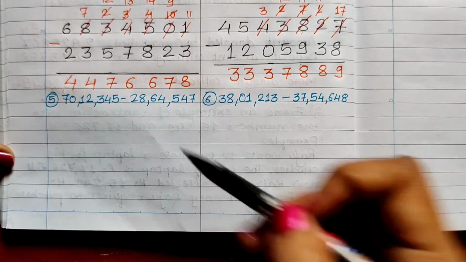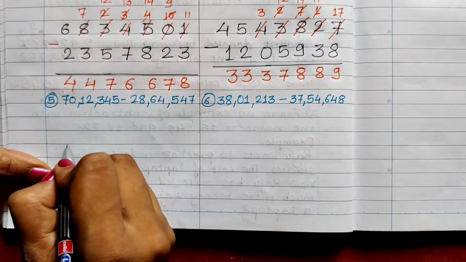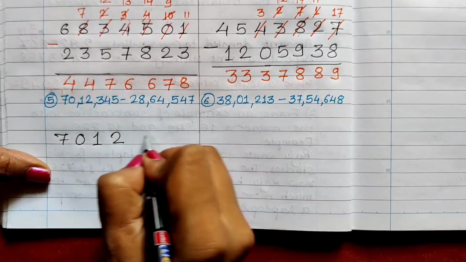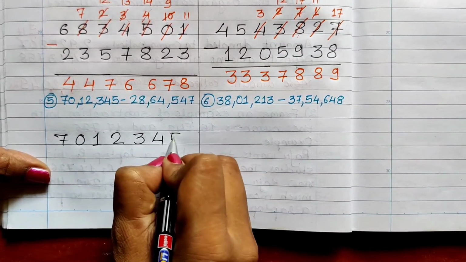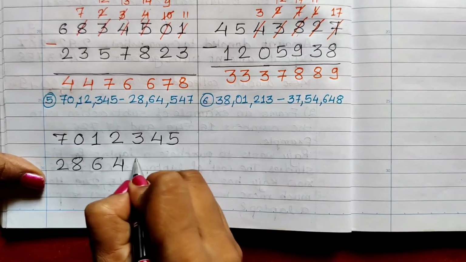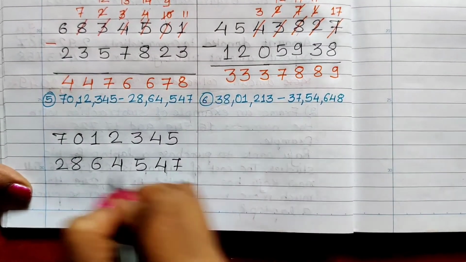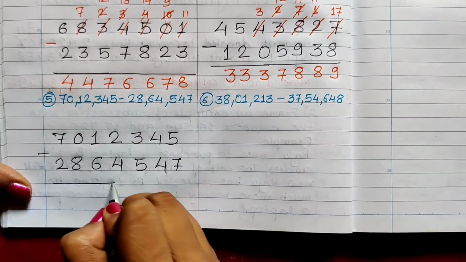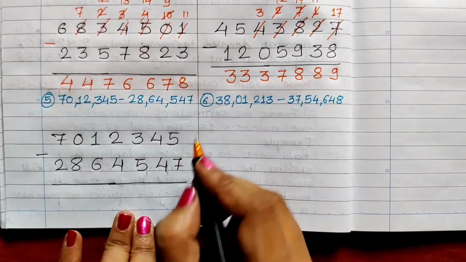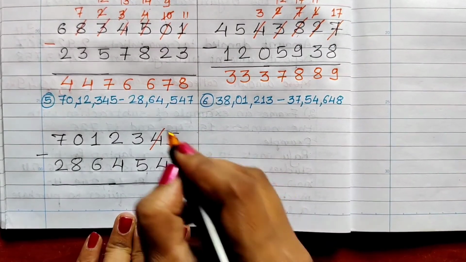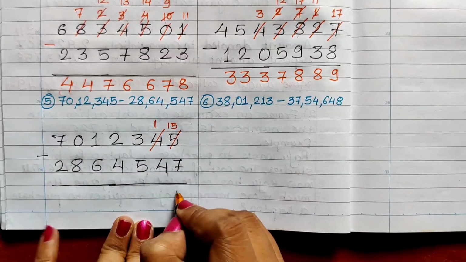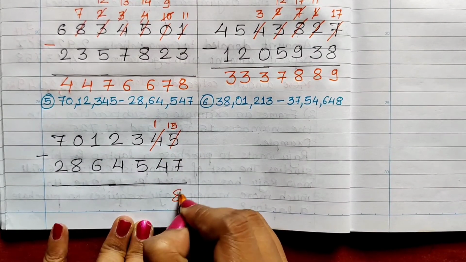2 sums are remaining. We write those numbers properly. 7, 0, 1, 2, 3, 4, 5. Below that smaller number 2, 8, 6, 4, 5, 4, 7 minus. Subtract. Can you subtract 5 minus 7? No. So we have to borrow 1 from this 4. 5 becomes 15. 15 minus 7 is 8.